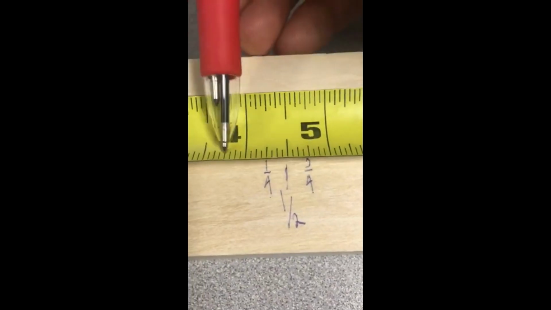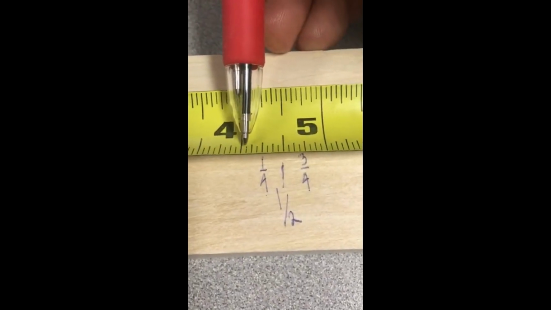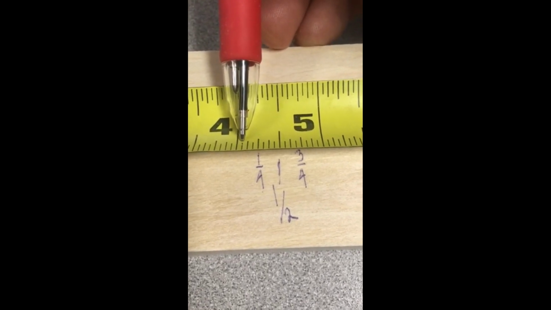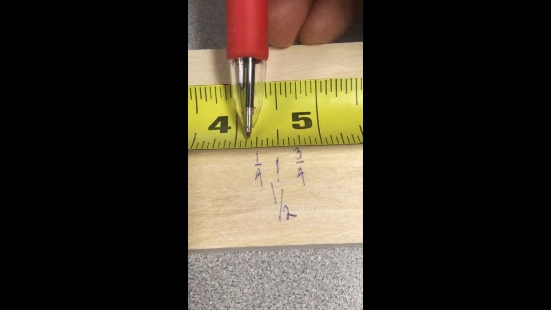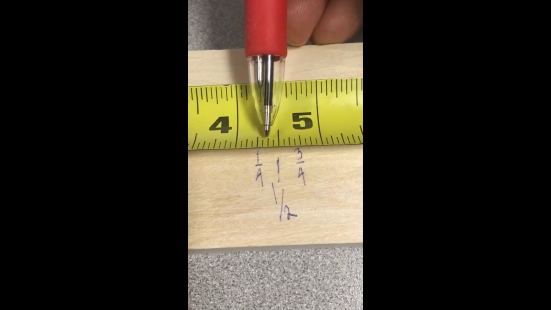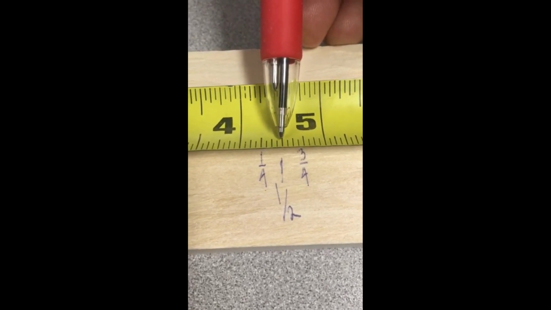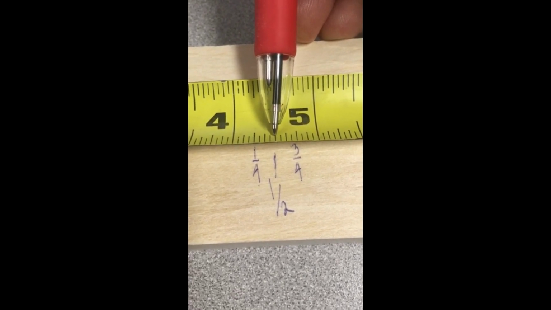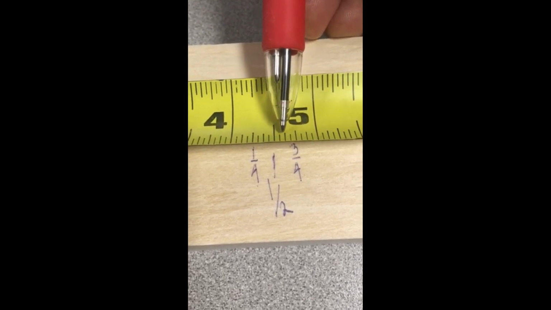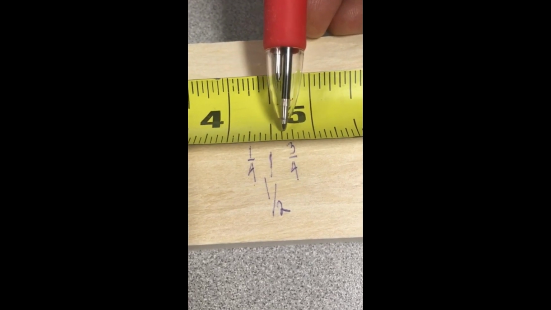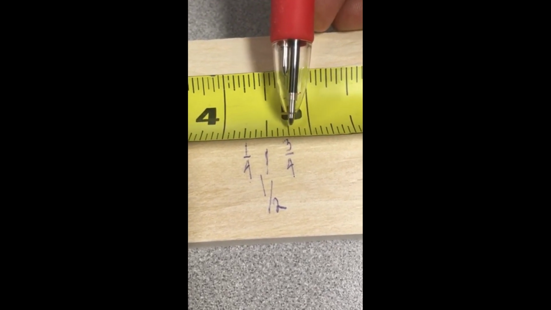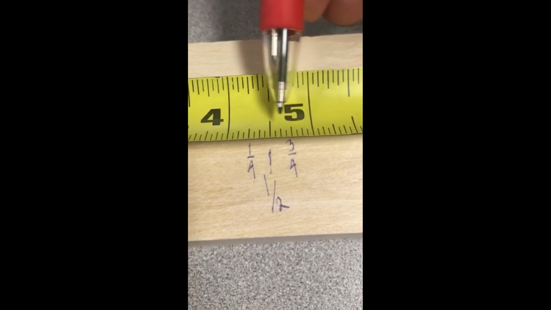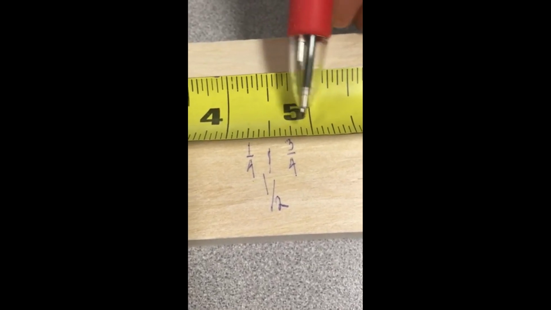Now you can break it down one more. The shortest lines we have on our measuring tapes are 16ths. 1, 2, 3, 4, 5, 6, 7, 8. 8/16 is half of an inch, right? 8 is half of 16. 9, 10, 11, 12, 13, 14, 15, 16. There are 16 16ths in 1 inch.